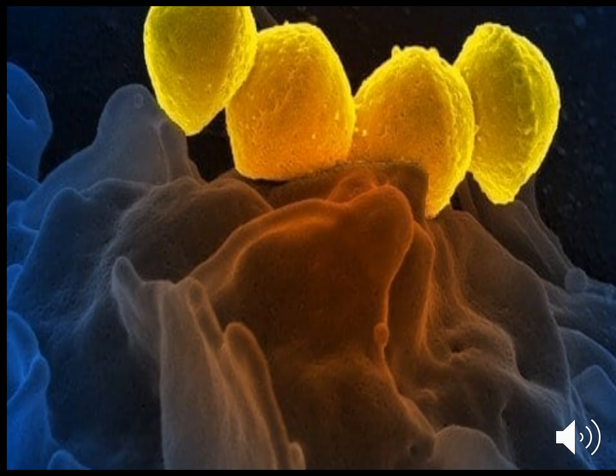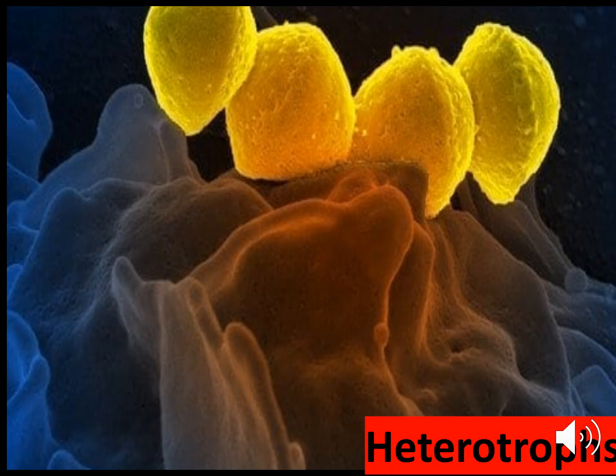Now, while some bacteria are autotrophs, most of them are heterotrophs. They feed on other organisms. They might feed on other bacteria. They might feed on plants, fungus, whatever. These bacteria right here, these sort of look like lemons, are feeding on the intestinal wall of some animal or another.